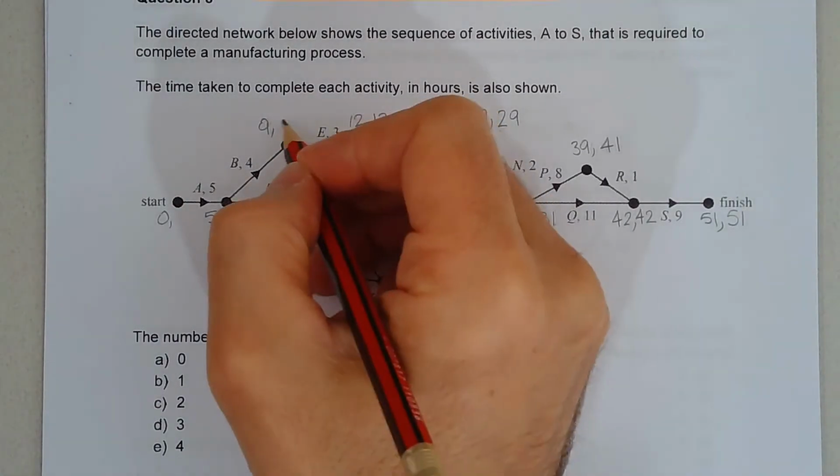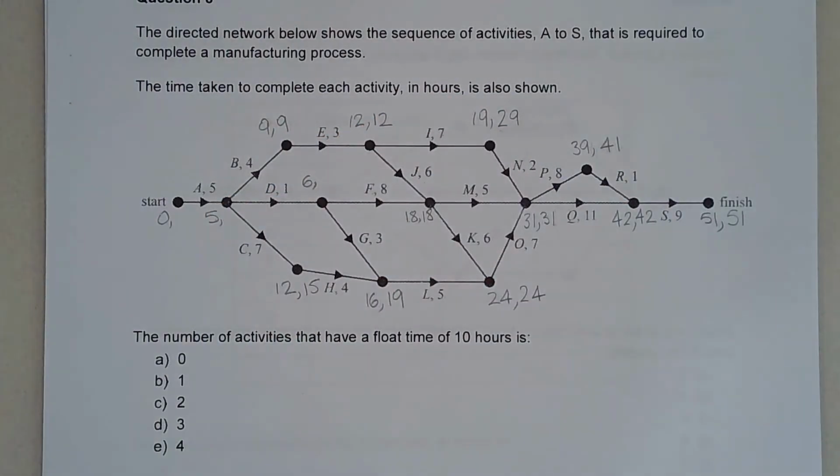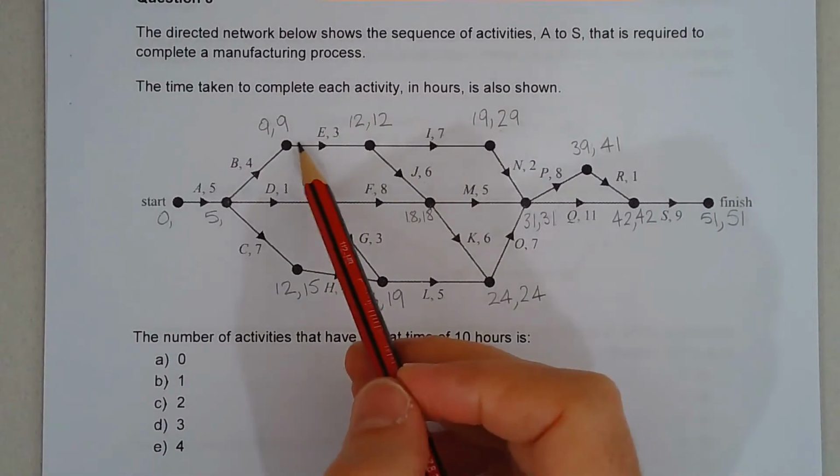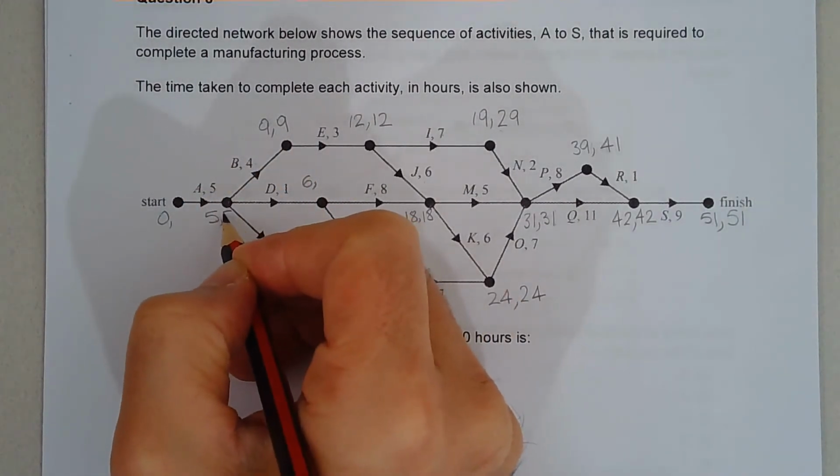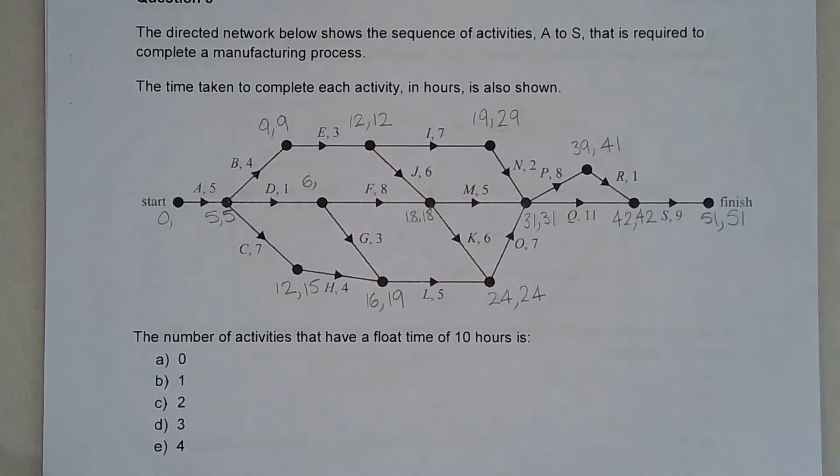Twelve minus 3 is 9. So 9 minus 4 is 5. Now we can't get any lower than 5, so we can be confident that that'll be a 5 there.